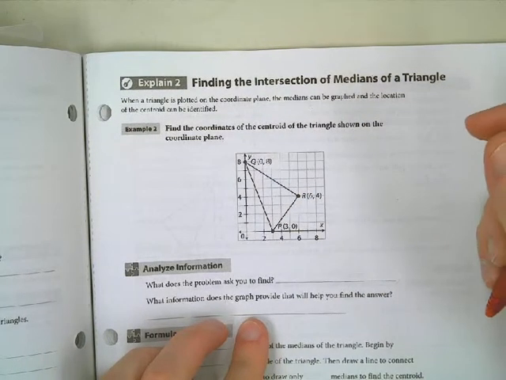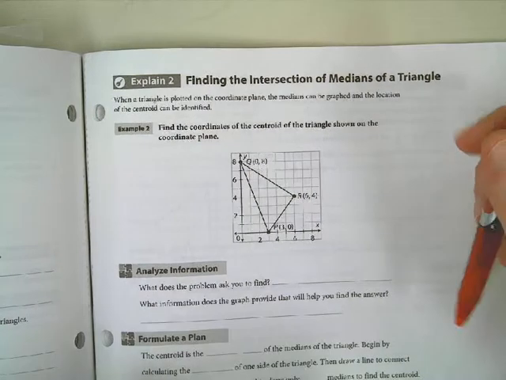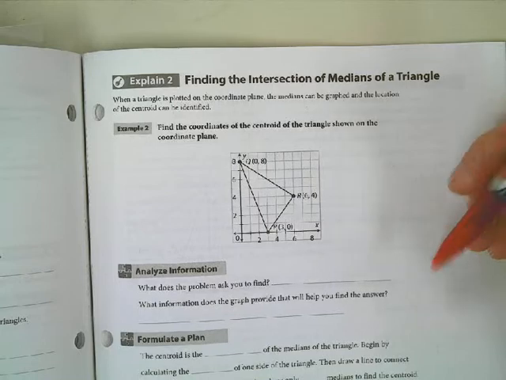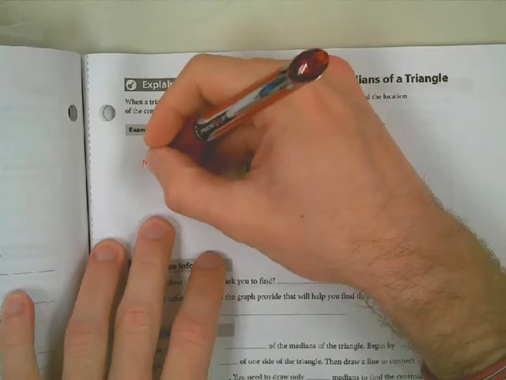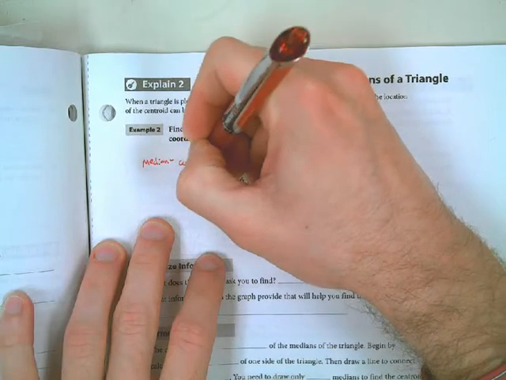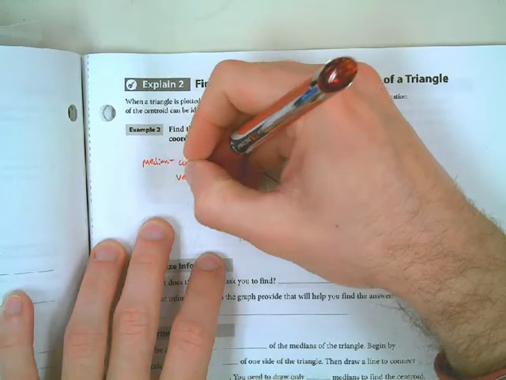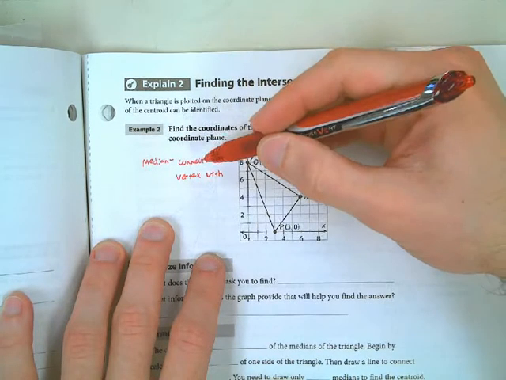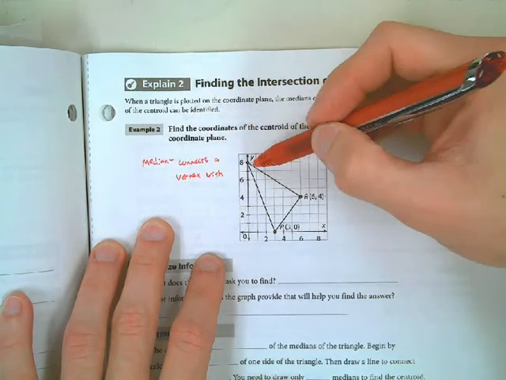Okay, so to find the centroid, that means you need to come up with the medians. And remember that a median connects a vertex with what? The median connects a vertex of the triangle, so Q, P, or R here, connects that with the what?